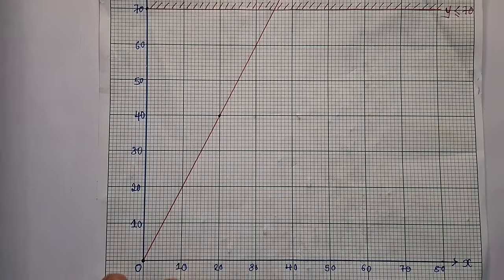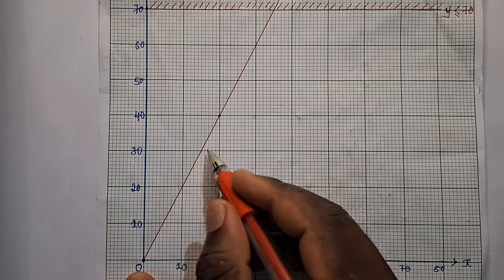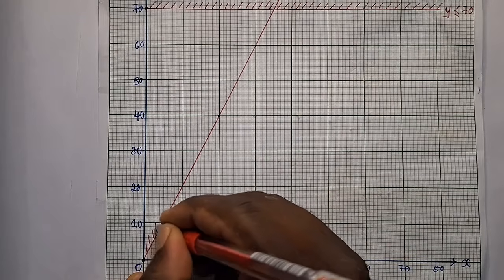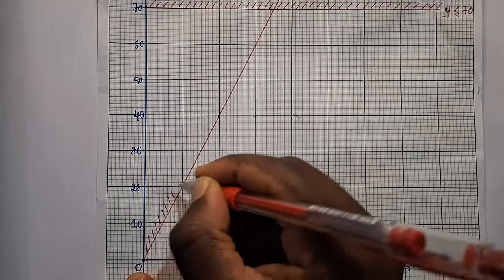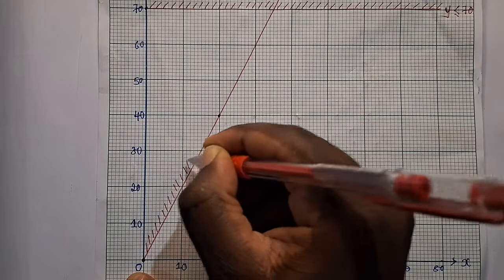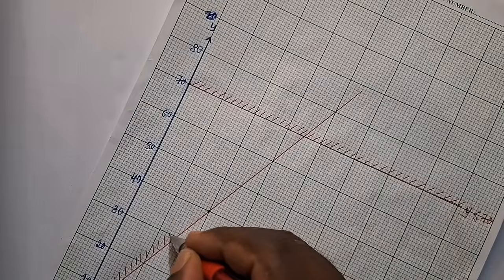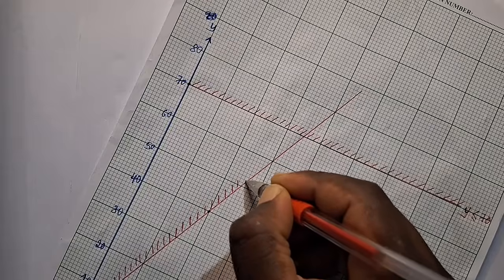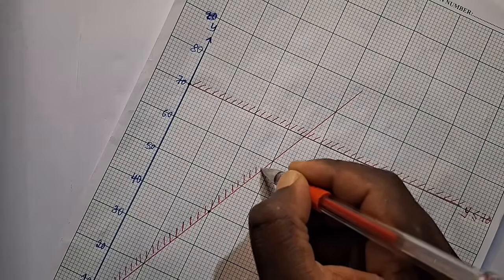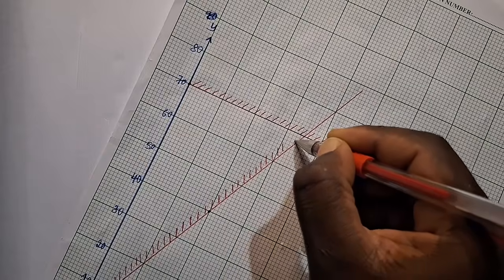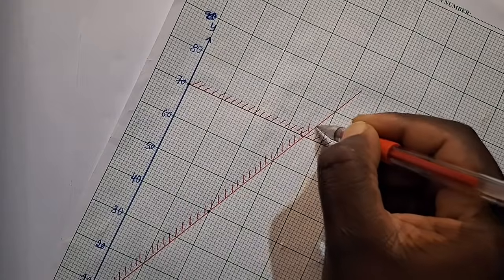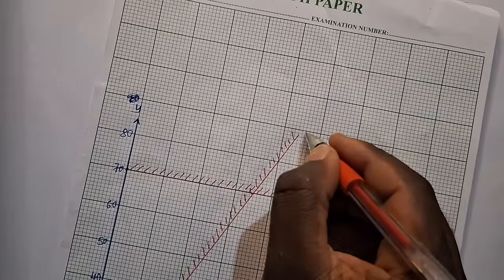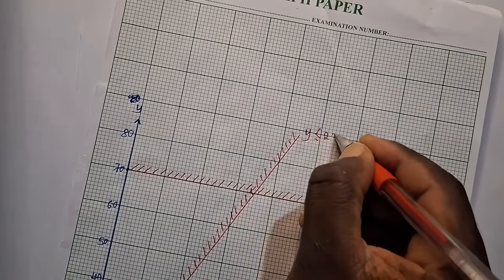So now, here they said it's less. When you look at this inequality, this part is where it's less. So we shade the opposite, which is the greater, and the greater, of course, it's this one. I hope you're able to see. This is the greater. So make sure your work is as neat as it can be. So this is the other inequality, and you indicate that this is y is less or equal to 2x.